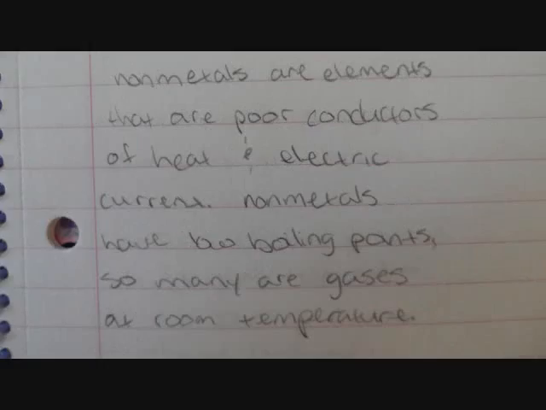Nonmetals are elements that are poor conductors of heat and electric current. Nonmetals have low boiling points, so many are gases at room temperature.